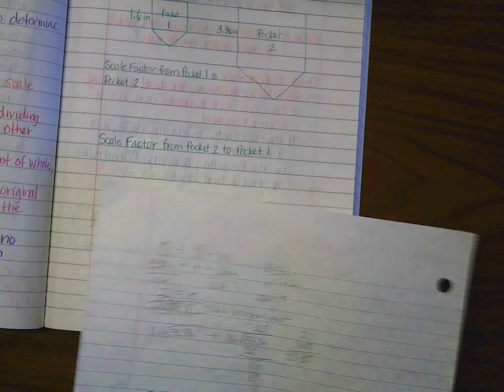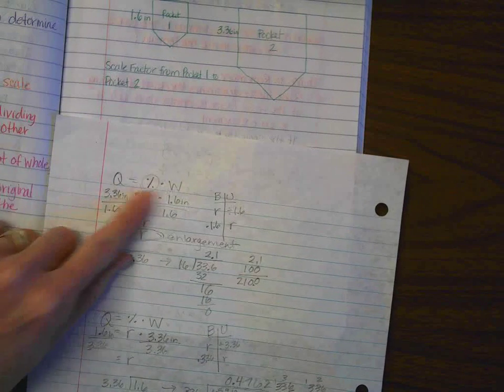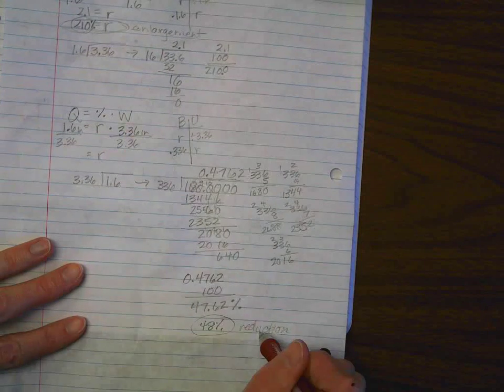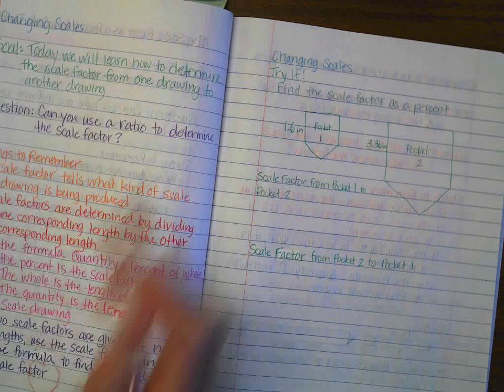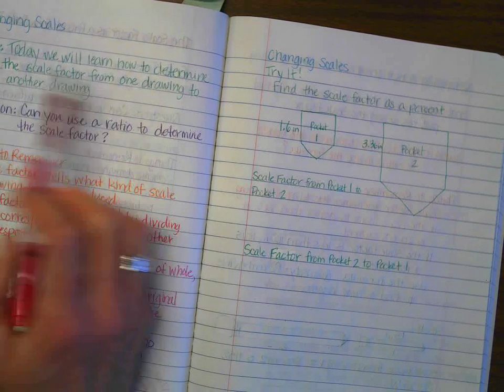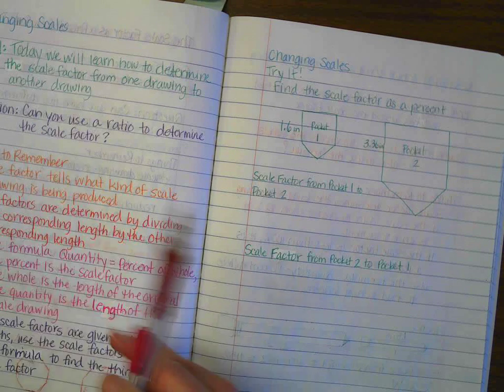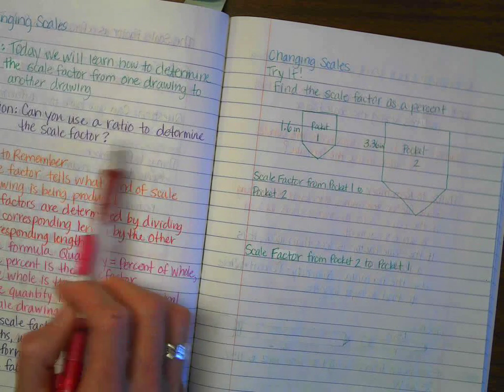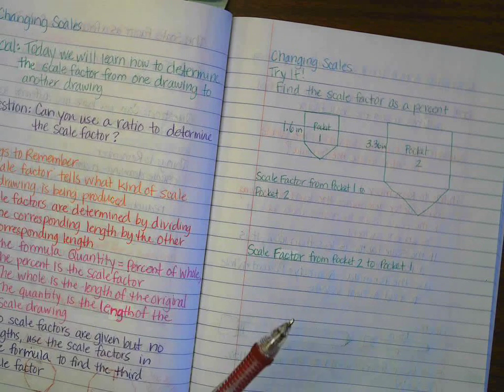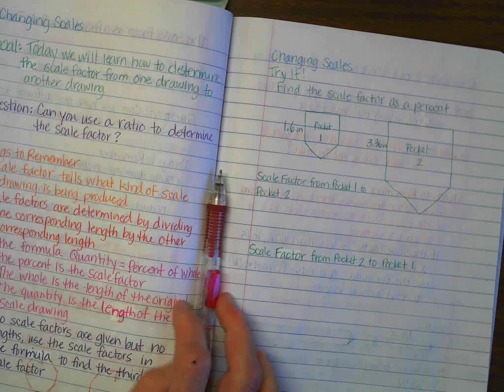Okay, so not too bad, right? You start with the information that you're given. You keep the formula that we're using to find the percent. The percent that you find tells you what kind of scale drawing it is. So let's go back to our goal. Our goal for today was, today we will learn how to determine the scale factor from one drawing to another, which we did 2 times. Can you use a ratio to determine the scale factor? That's exactly what we did.